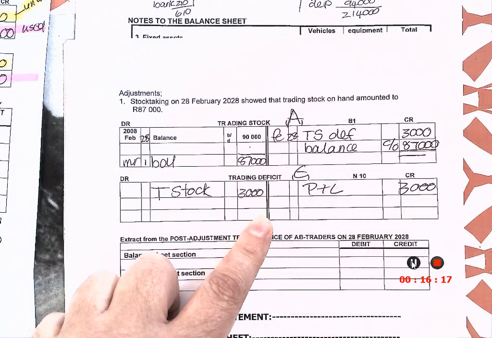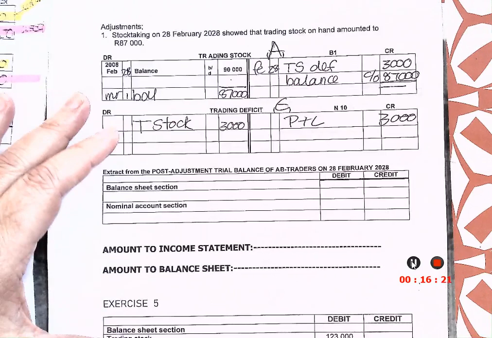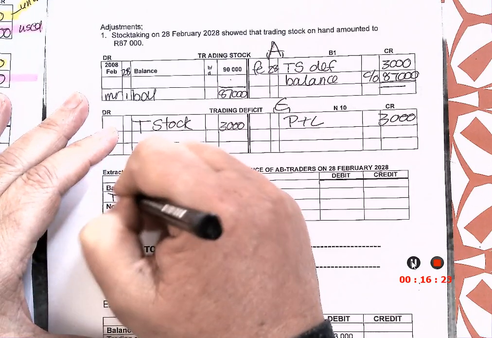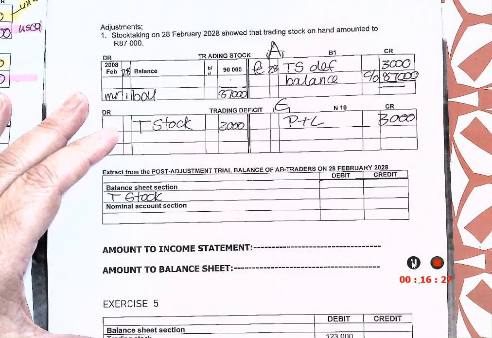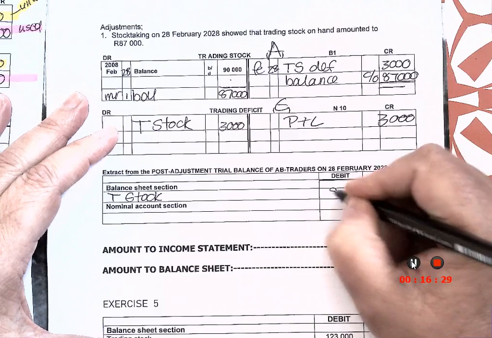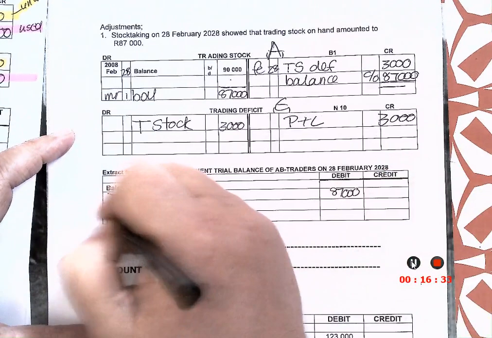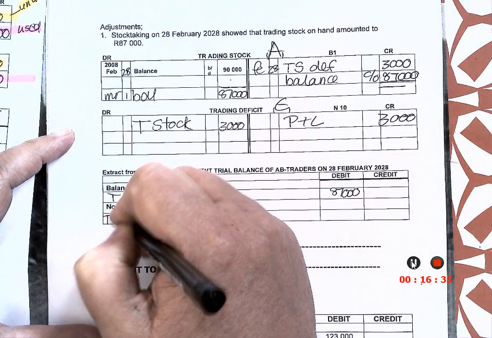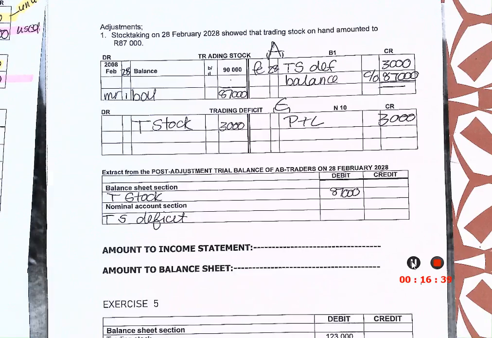So when I do the trial balance, I'll have trading stock, and trading stock is now the one I counted, 87,000. I'll have trading stock deficit, which is now that 3,000.